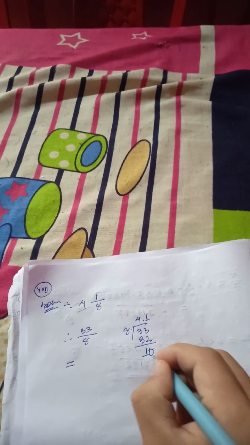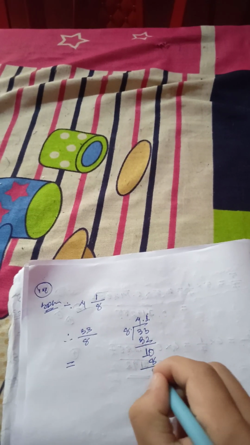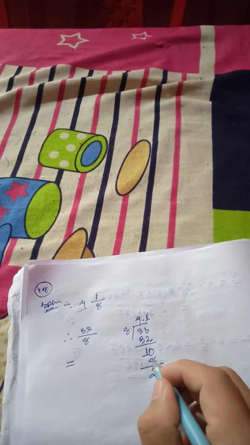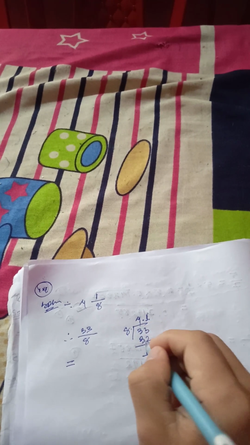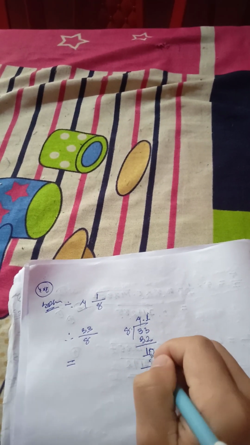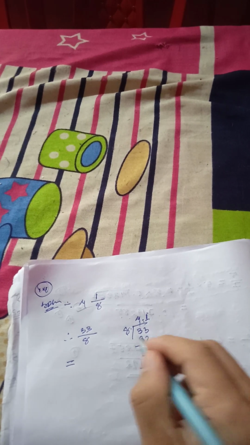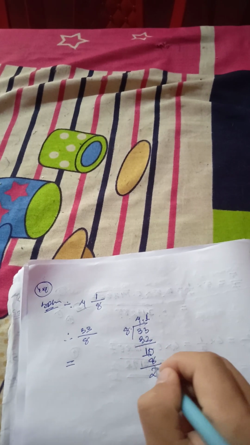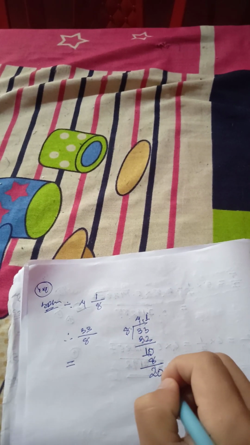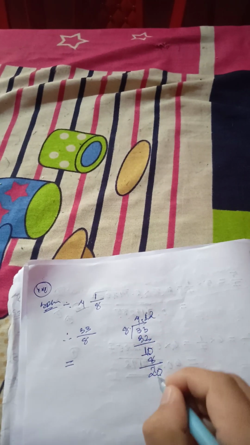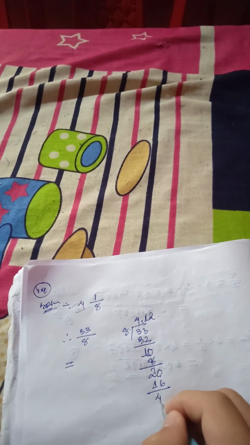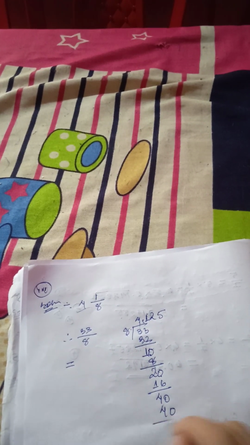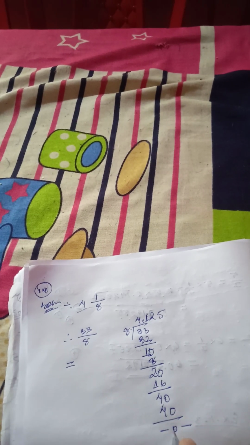So 8 times 1 will give you 8. 10 minus 8 will be 2. We add a point. Here at this point, we can add zeros. 8 times 2 is 16, so 20 minus 16 will be 4. Here at this point, we can add zeros. 8 times 5 will be 40. All right, so here the remainder becomes 0.